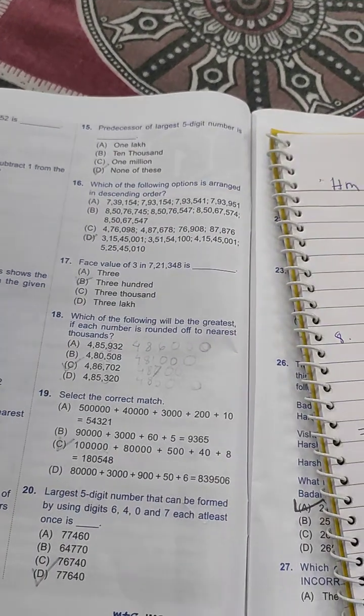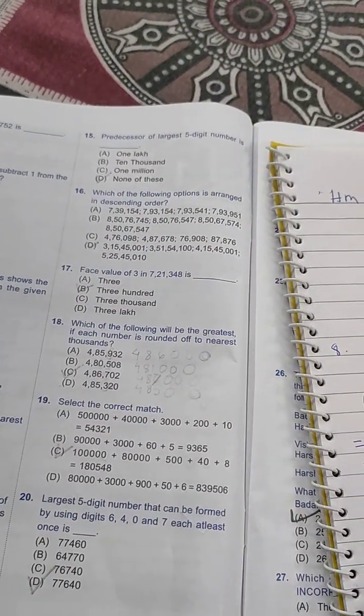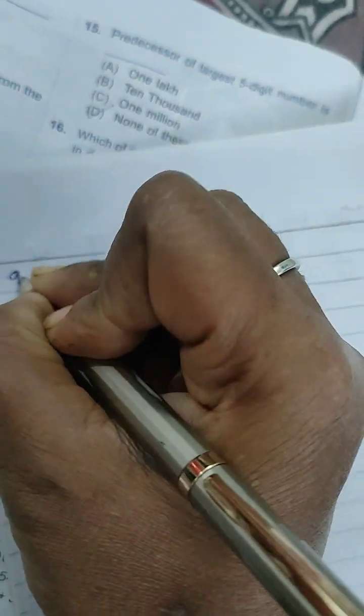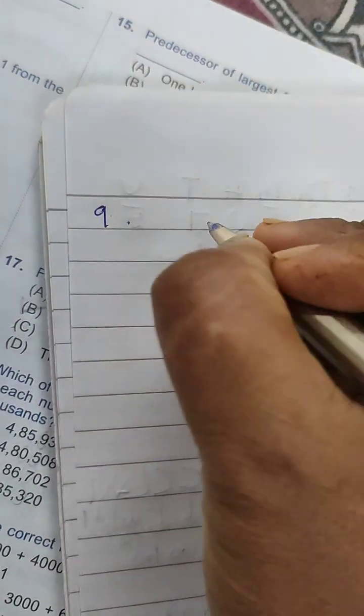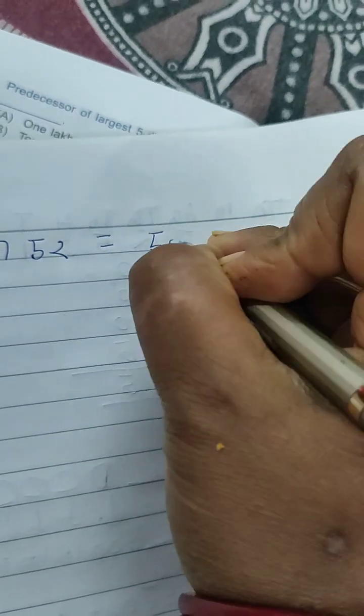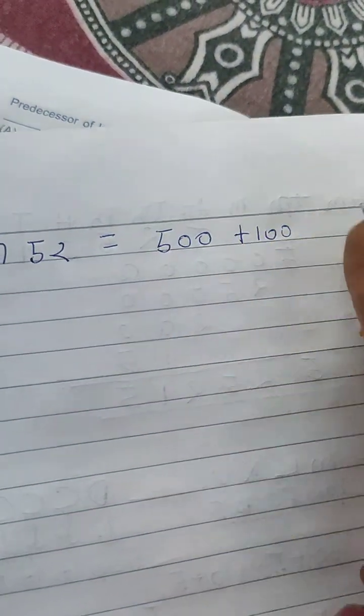So let me first break this number. 752, I'm writing the number and breaking it as 500 plus 100 plus 100 plus 50 plus 2.